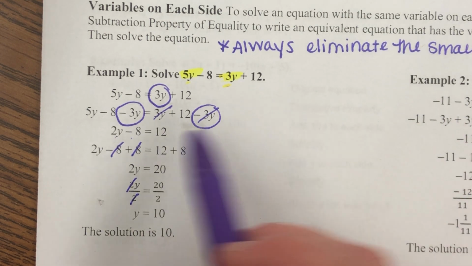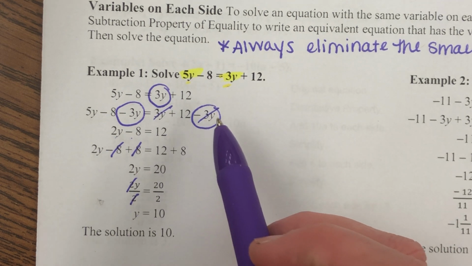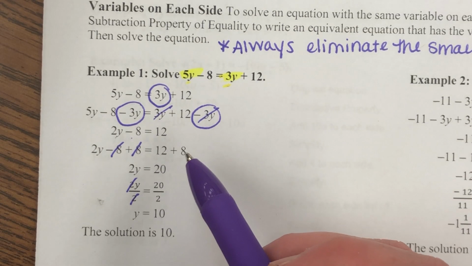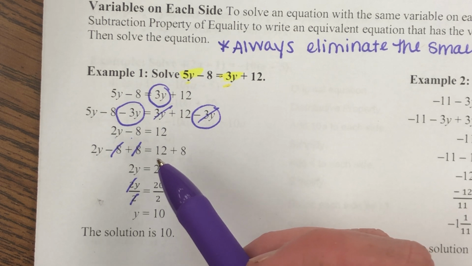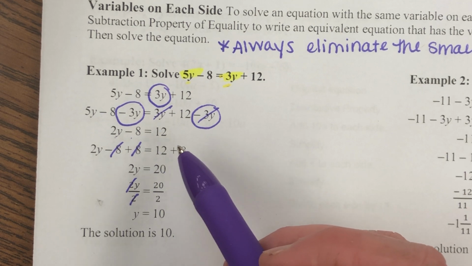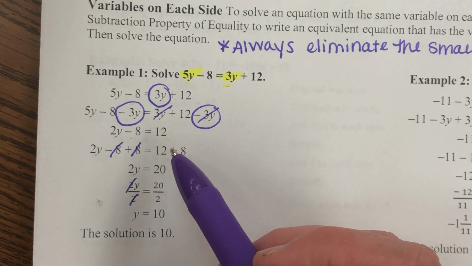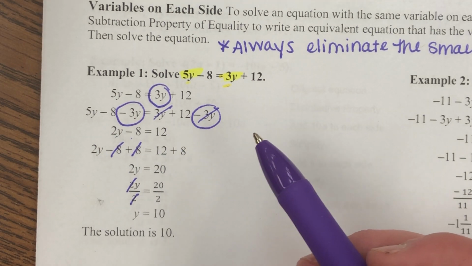Okay, so the biggest thing here is that whenever we have variables on both sides, you have to get rid of one of them because our goal is to get y by itself on one side of the equal sign. So how do you know which one to get rid of? It really doesn't matter mathematically which one you get rid of. You have to get rid of one of them. But just to keep things simple and to always get rid of a possible negative sign when simplifying, I always get rid of the smallest variable first.